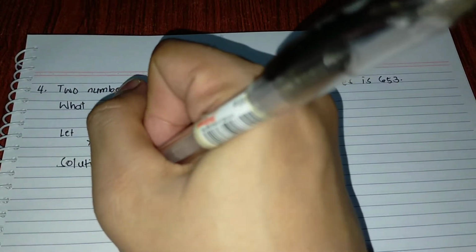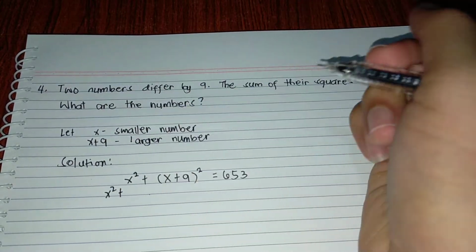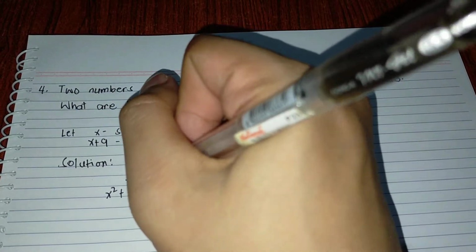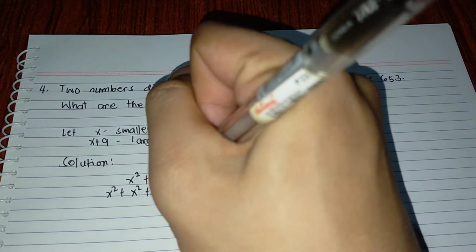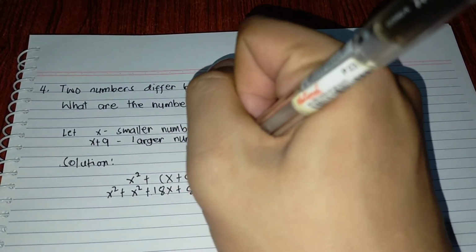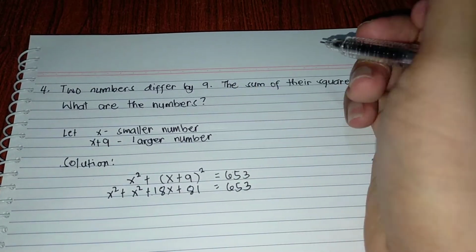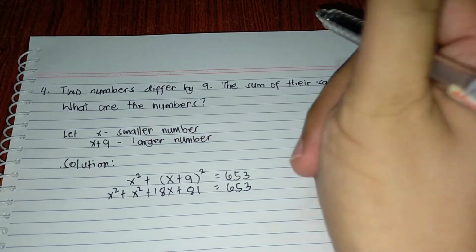Okay? So, simplify natin to. This will become x squared plus x plus 9 times x plus 9, the answer is x squared plus 18x plus 81 is equal to 653. Okay? Next.